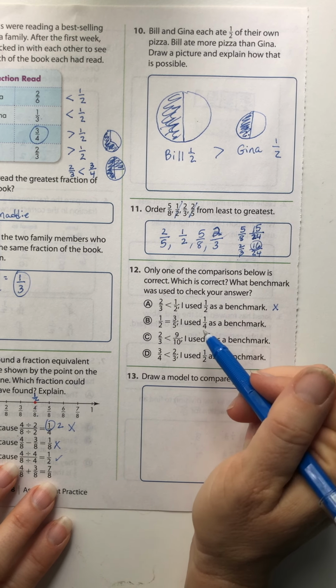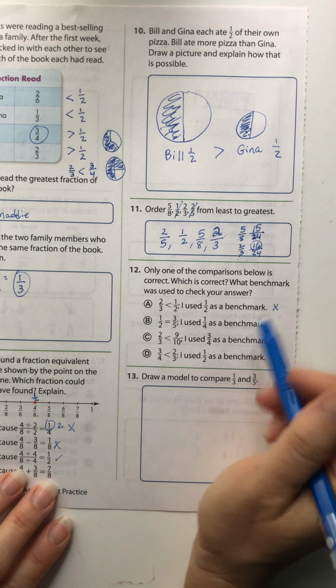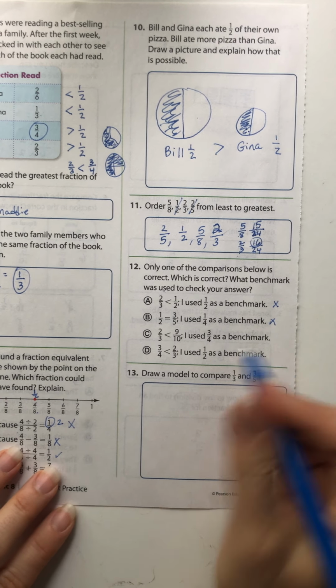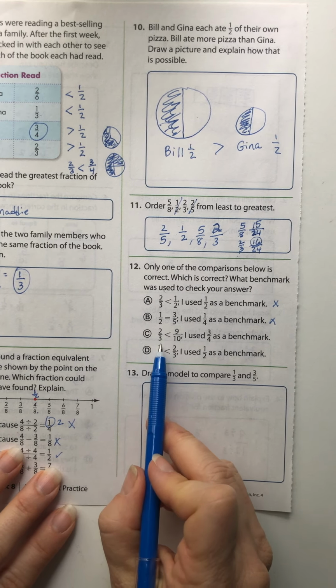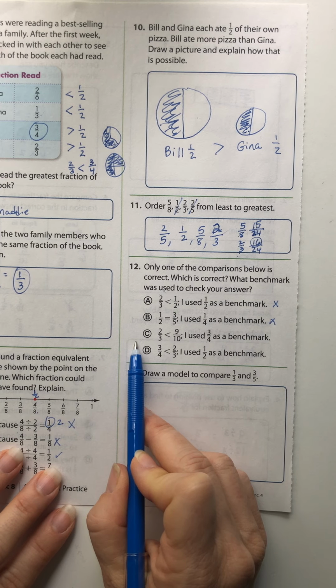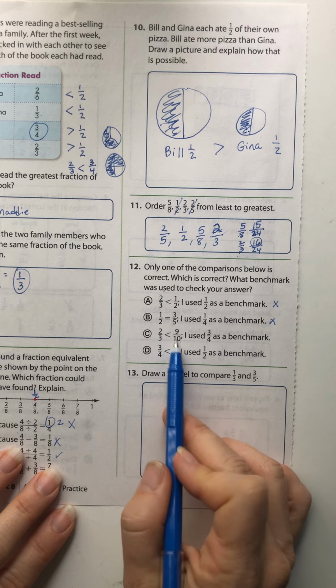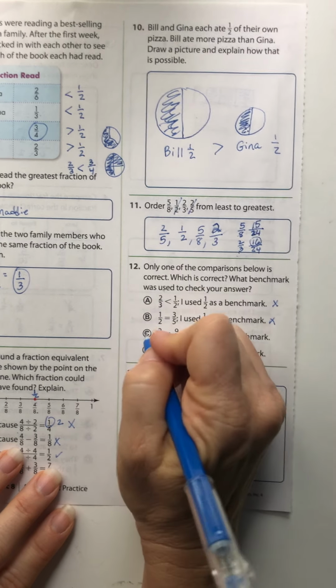1/2 is equal to 3/5. I use 1/4 as a benchmark. That's not true because they are not equivalent. 2/3 is less than 9/10. I use 3/4 as a benchmark. This sounds reasonable. Let's look at that. 3/4 is our benchmark. 2/3 is slightly less than 3/4, but 9/10 is greater than 3/4 because it's almost one whole. So that would be correct.